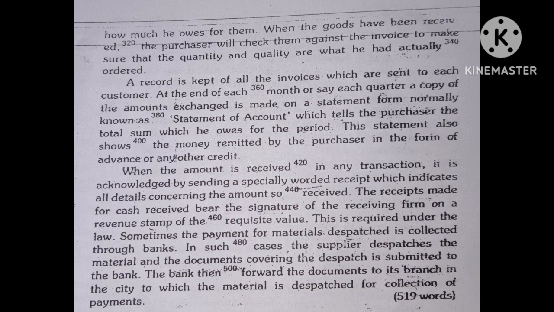When the goods have been received, the purchaser will check them against the invoice to make sure that the quantity and quality are what he had actually ordered. A record is kept of all the invoices which are sent to each customer.